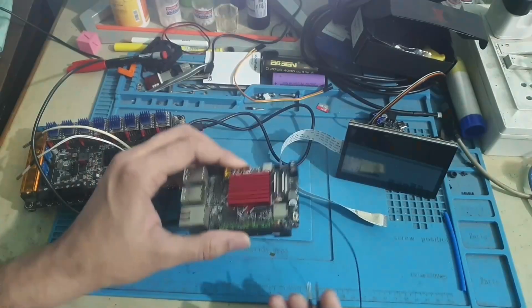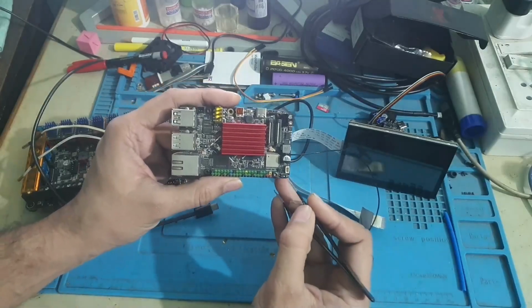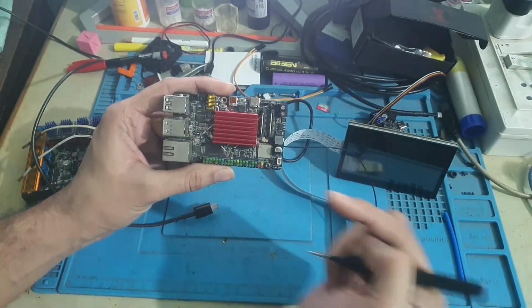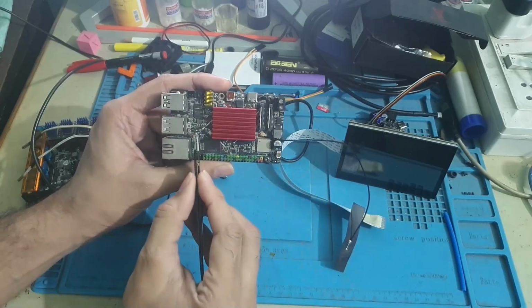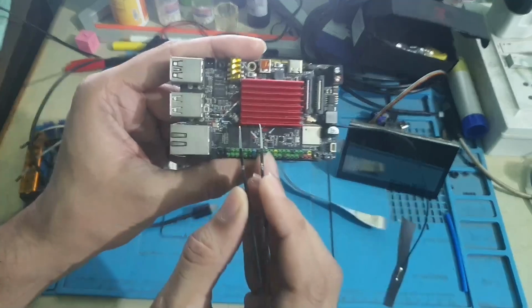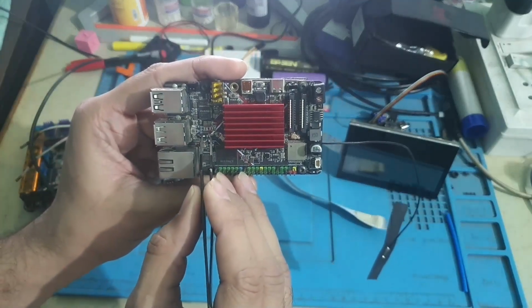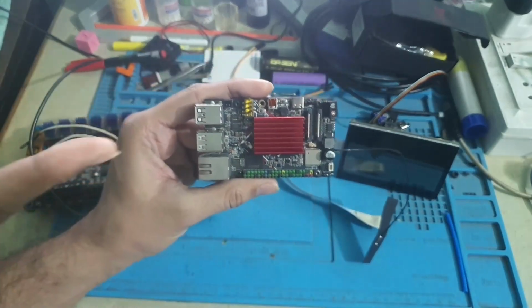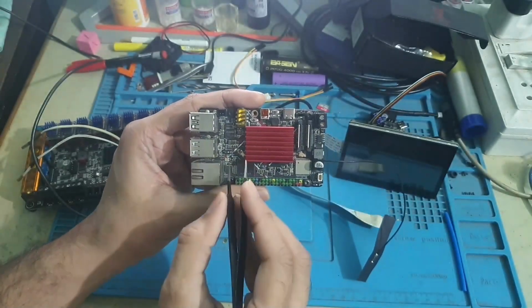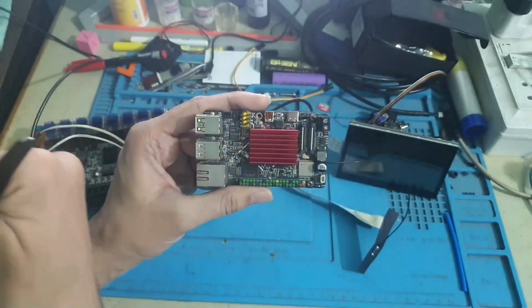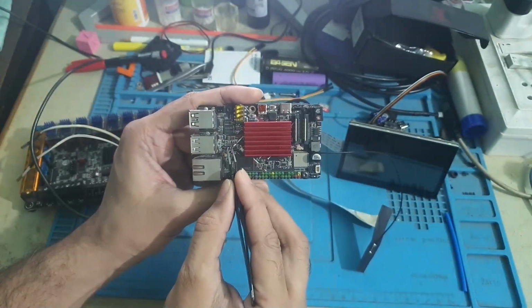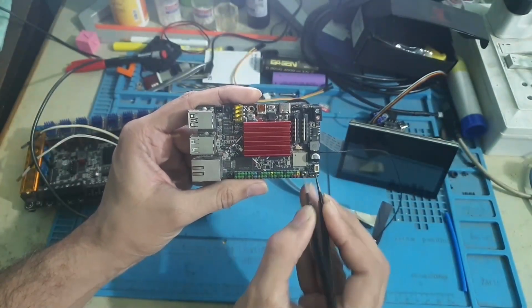Now continue to the Pi. You should switch this to this side, this one, and this one here. Some small switches are here. This should be on this side, okay, according to this. So this side is on, this side is off. This one should be on, this one should be off, okay.